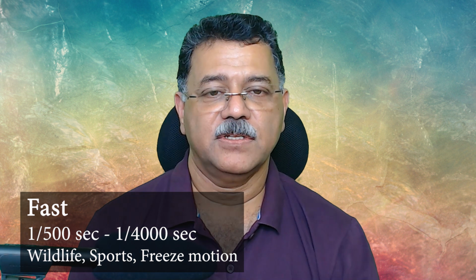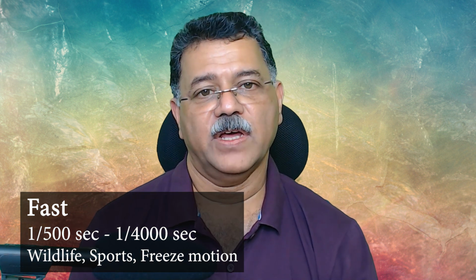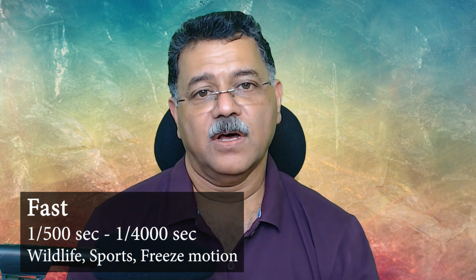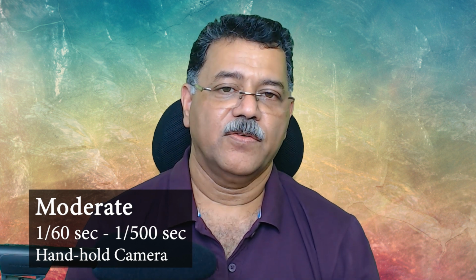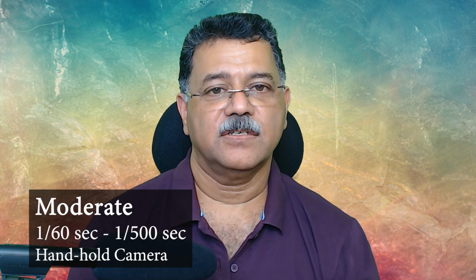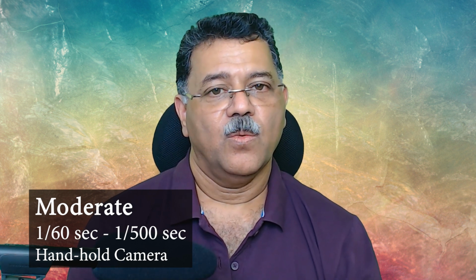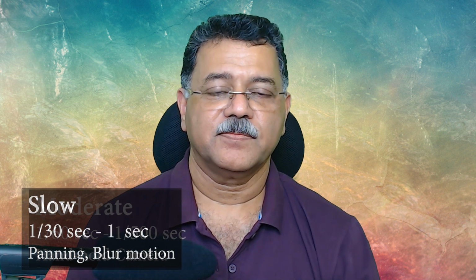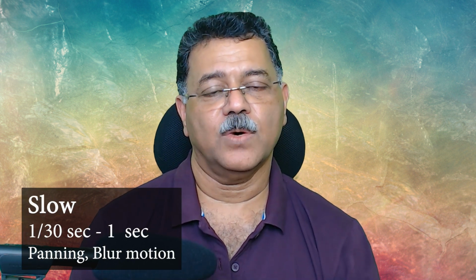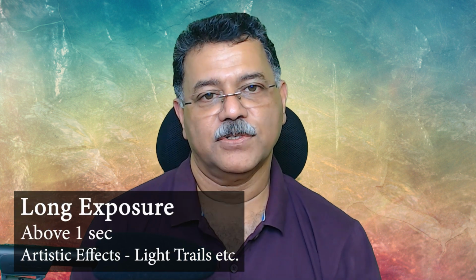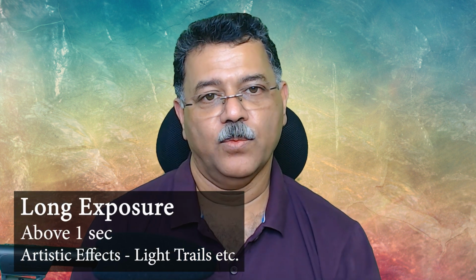Fast shutter speeds are in the range of 1/500th of a second to 1/4000th of a second. Moderate shutter speeds are between 1/500th of a second right up till 1/60th of a second. Slow shutter speeds are between 1/30th of a second to 1 second, and long exposure is anywhere above 1 second.